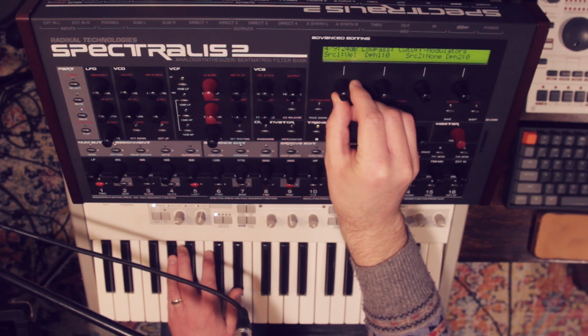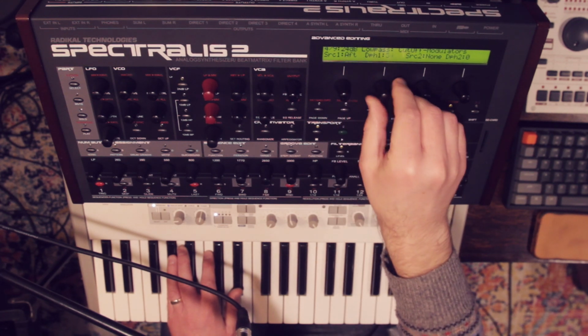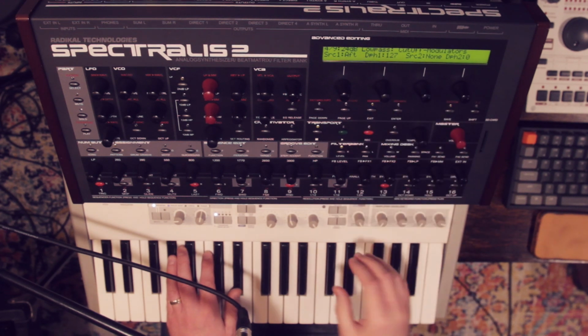Something I don't do very often is actually have aftertouch affecting the low pass cutoff frequency.